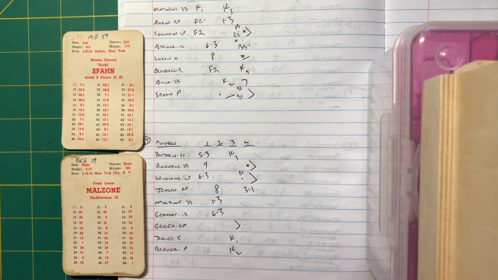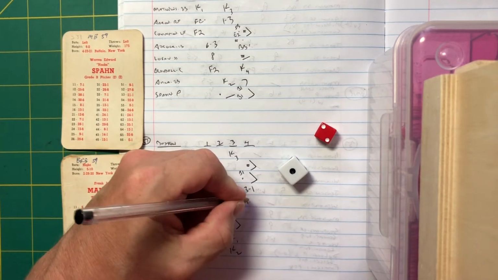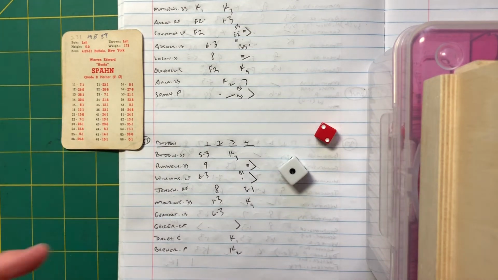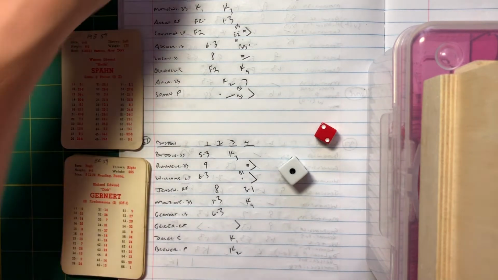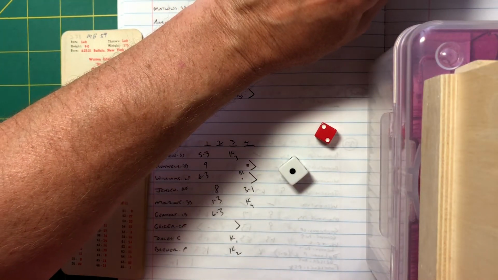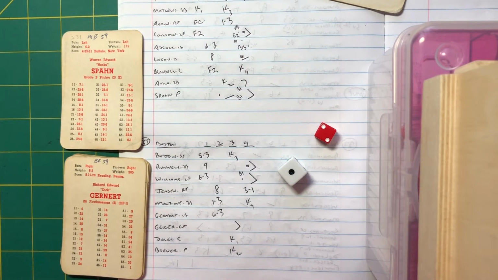Spahn going to go from the windup to Malzone. Hey, struck him out. Number 4 for Spahn. 2 gone now, and Gernert comes to the plate. They could use a... Oh, excuse me. That was a 12, and I'm looking at the wrong board.